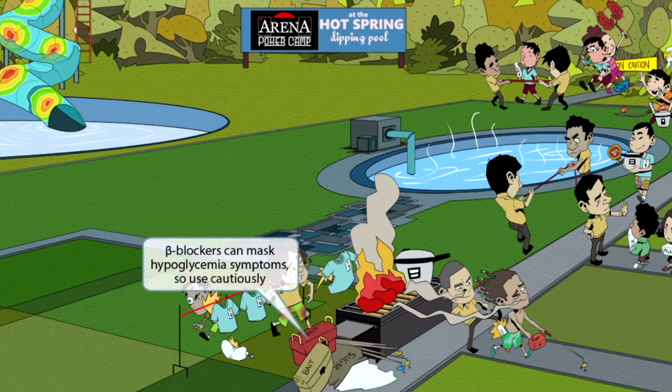As the cooking counselor was hastily trying to put out that fire, he accidentally knocked over a bag of sugar, causing it to spill on the ground. And there were several bait tackle boxes and fishing poles on top of the sugar bag, so those fell on top of the sugar as well.